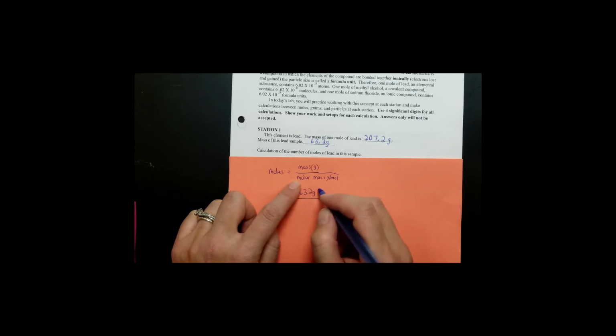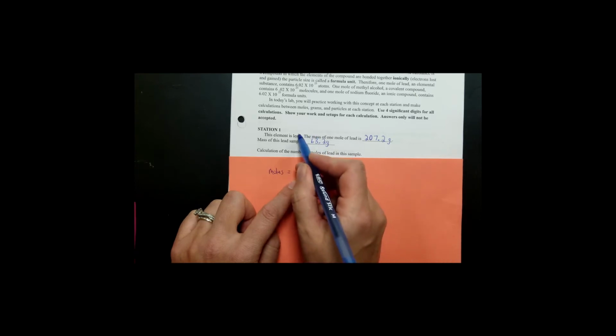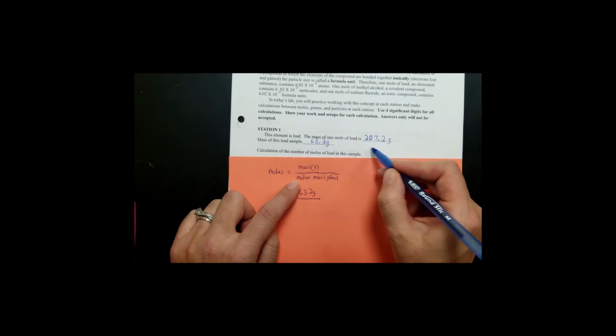Remember, to figure that out, you're looking at what material, what element, what compound. In this case, it's lead, and we already wrote down the molar mass of lead. It's right here, 207.2. So we're going to take 63.2 divided by 207.2.